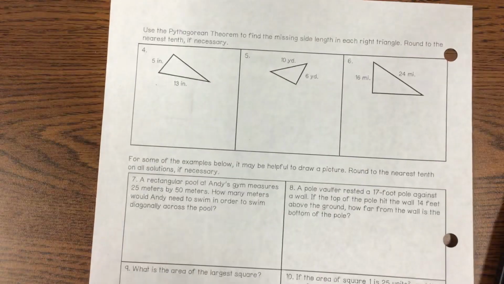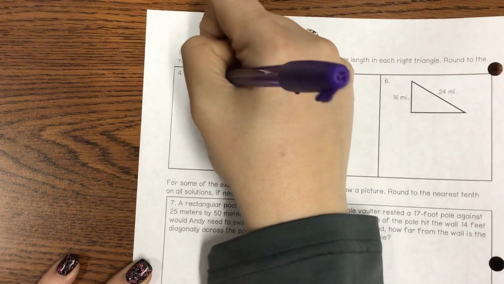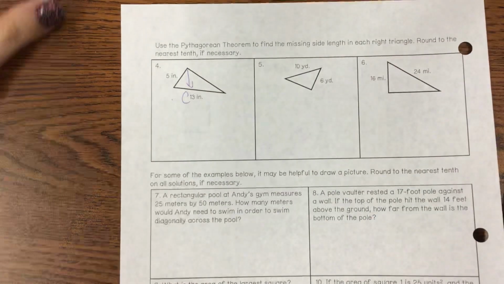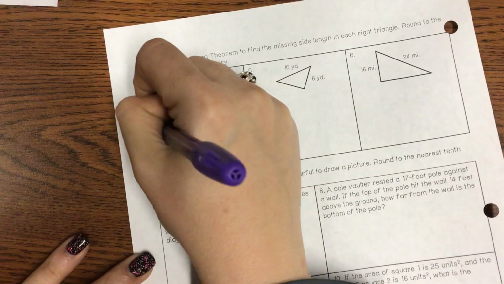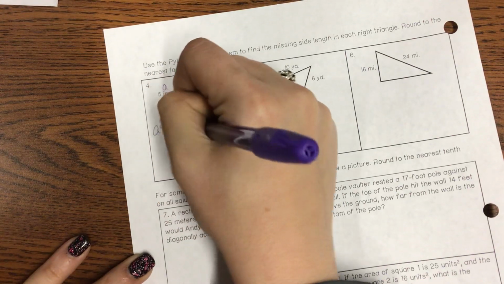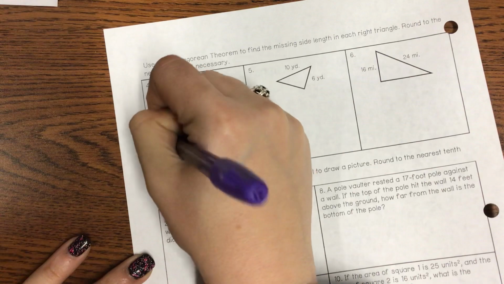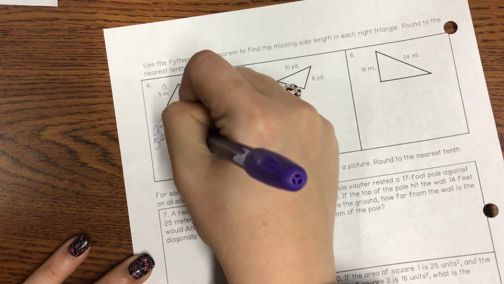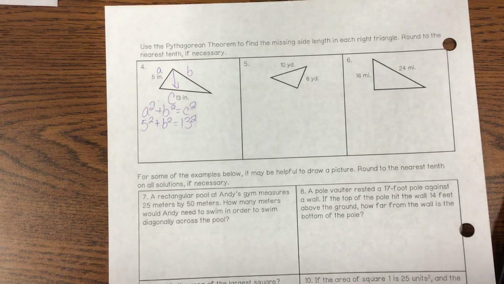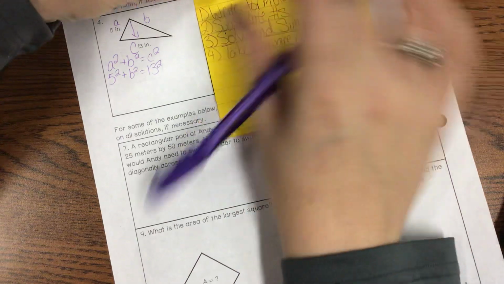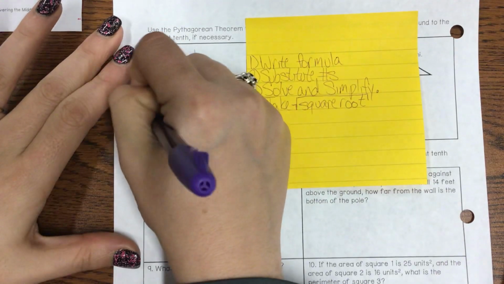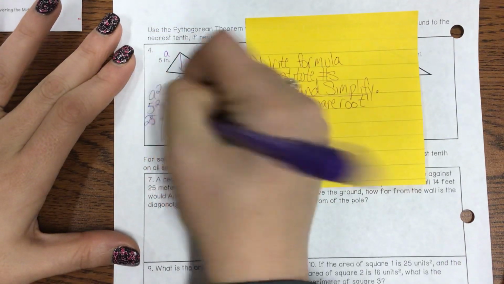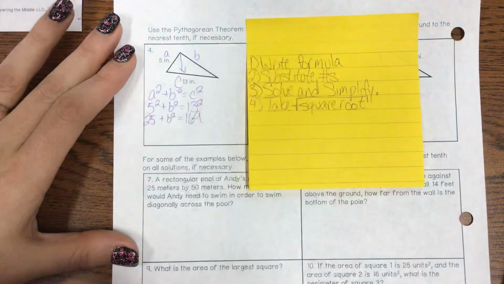Looking at that other page on the back, now when I draw my arrow, I can see that they gave me C. We're still going to label. We're still going to plug in what I can, but this time I'm plugging in a number on my C side. I can do the math that I can. 25 plus something equals 169.